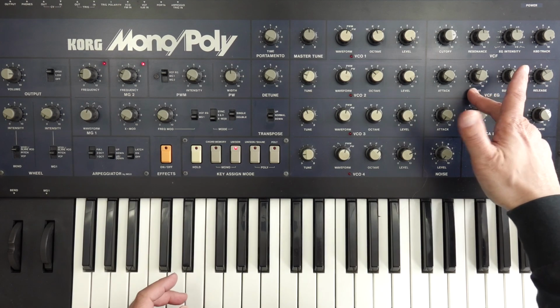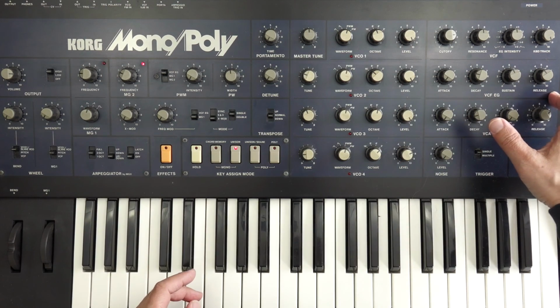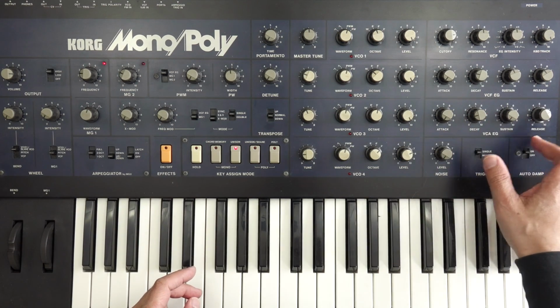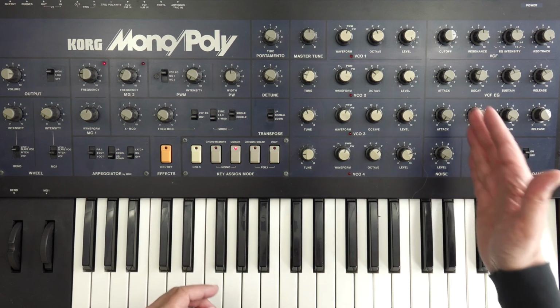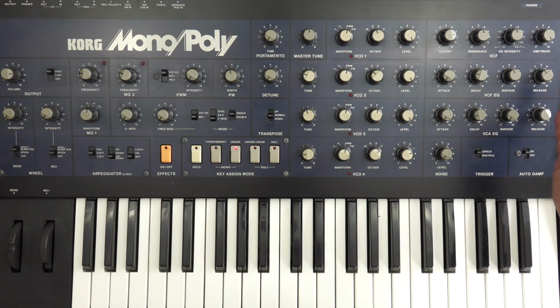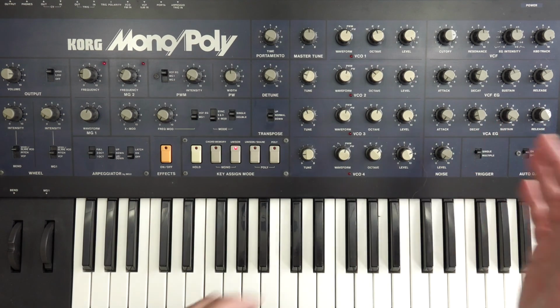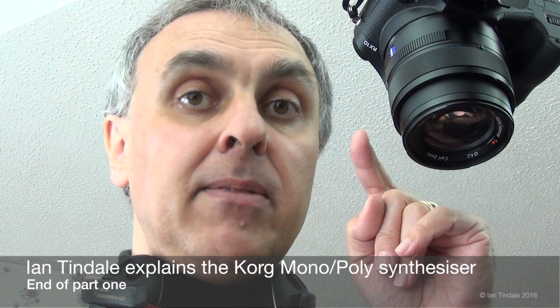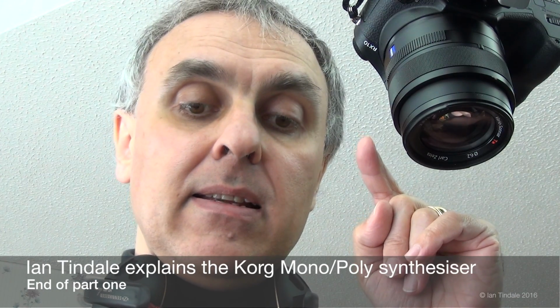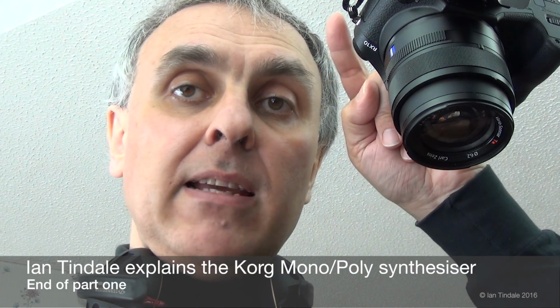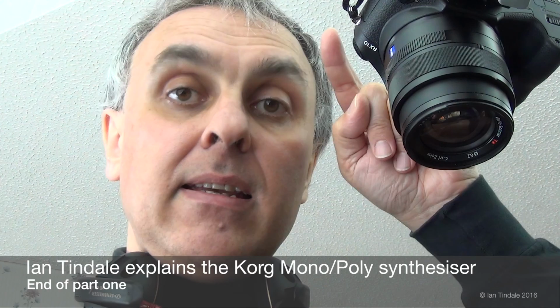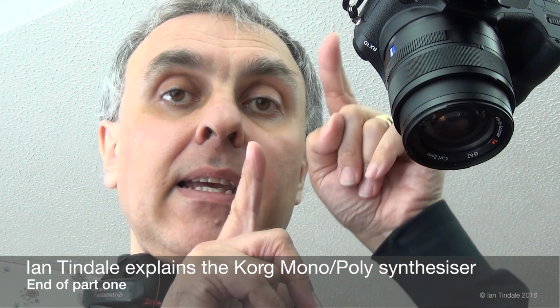We've got two envelope generators. The VCF and the VCA each have their own envelope generators. It's a typical ADSR envelope generator, typical of the day. In other words, it has four phases. The attack, which is the very, very beginning of a sound, as soon as it reaches the maximum level that sound's going to get at, that triggers the next phase, which is the decay.